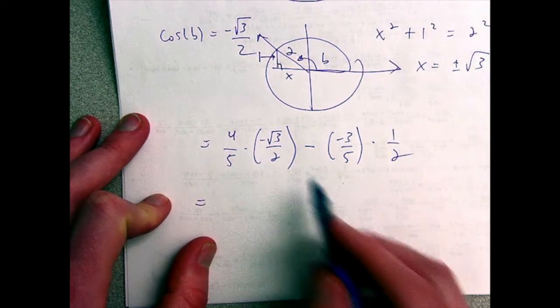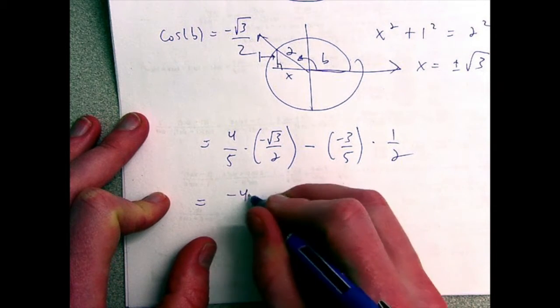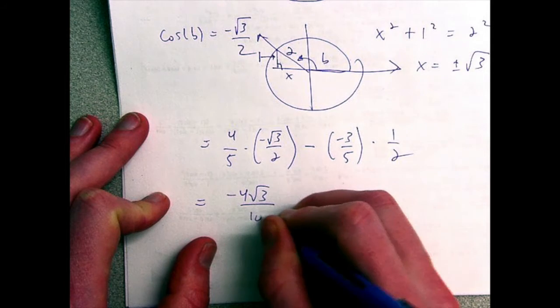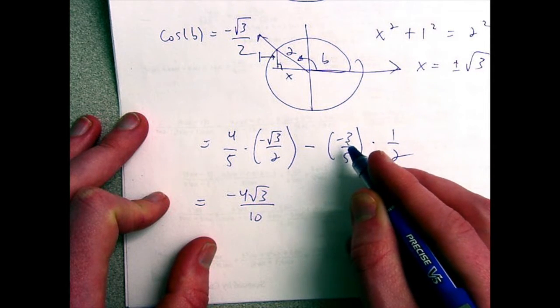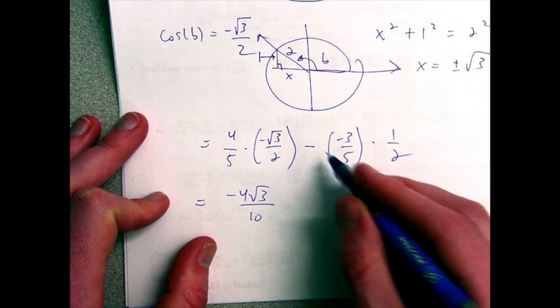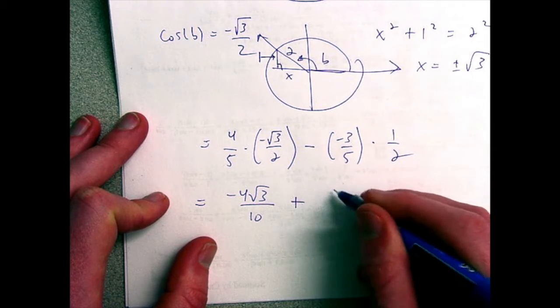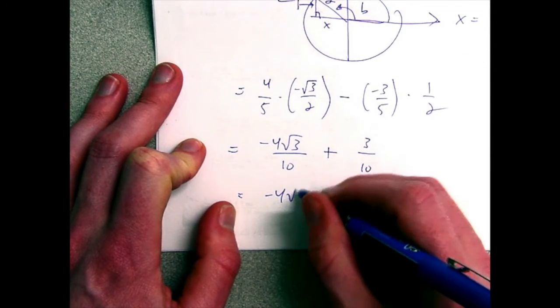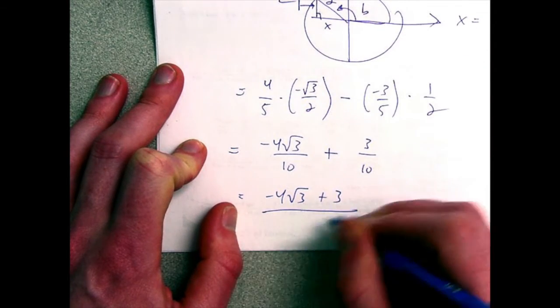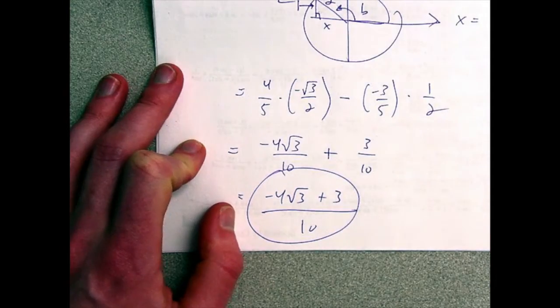So multiplying across the top, we have negative 4 root 3. Across the bottom, we have 10. Now, because of this minus and this minus, this term is going to be plus 3/10. Combining fractions, we have negative 4 root 3 plus 3 all over 10. And that's the answer.